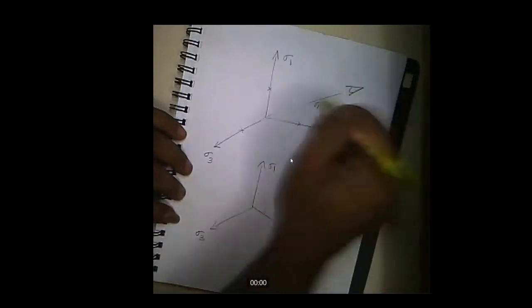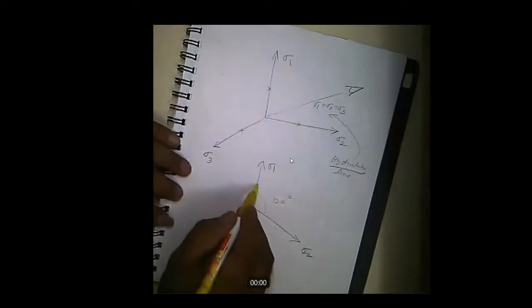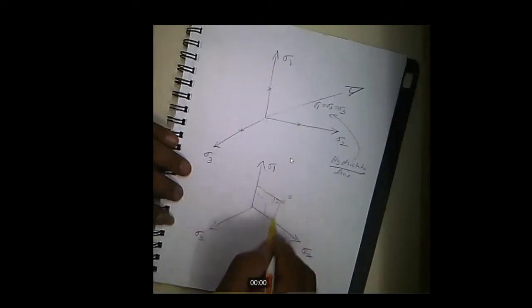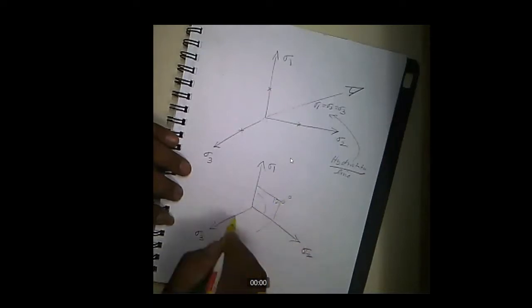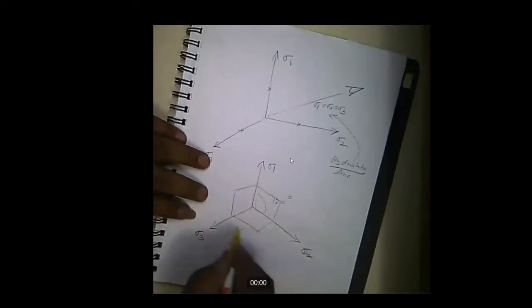I'm seeing from this hydrostatic line, like this. When I do that, what I will get is something like this. Don't mind my drawing, but this is a regular hexagon that I'll get.